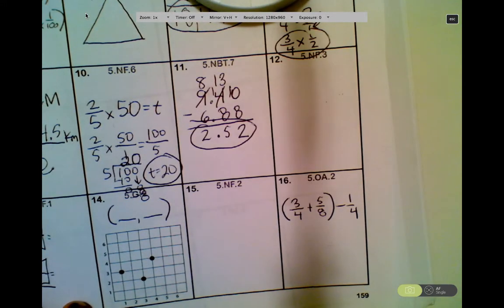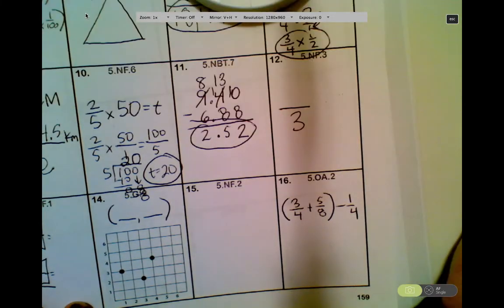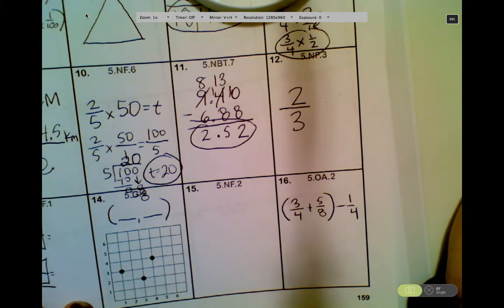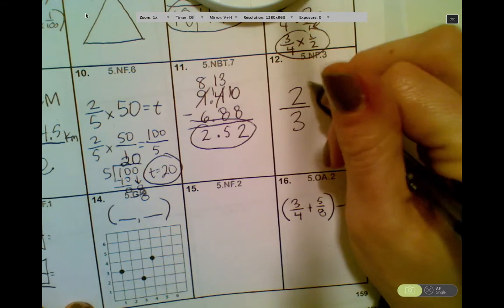Number 12. Paige, Molly, and Aaron share 2 bags of popcorn equally. How much popcorn does each girl get? Write your answer in fraction form. Well, we know there are 3 total girls, so we'll put that on the bottom as the denominator, and they are sharing 2 bags of popcorn equally. That's the part that they'll get. 2/3 bag of popcorn.